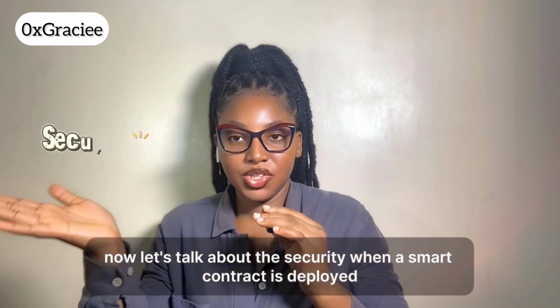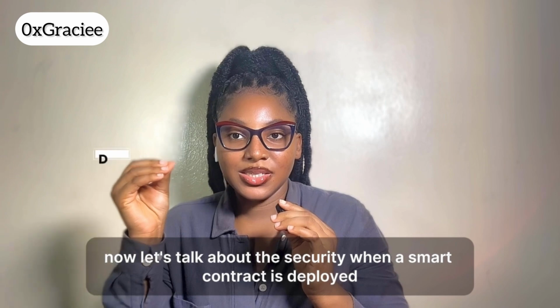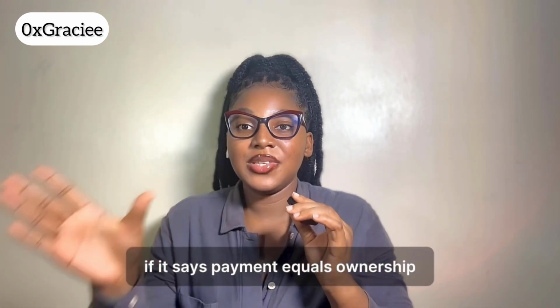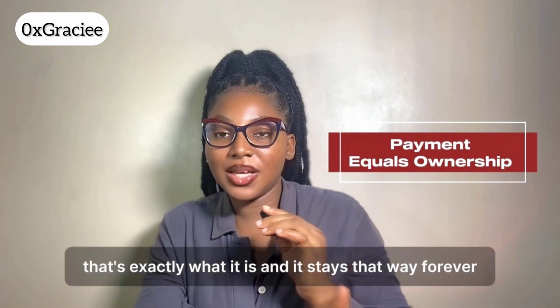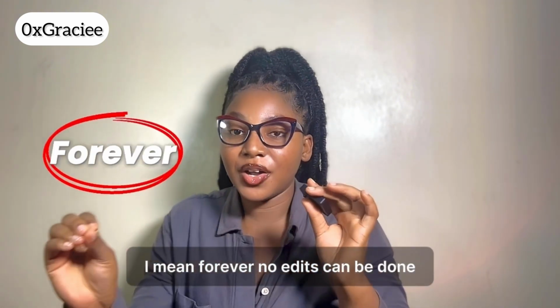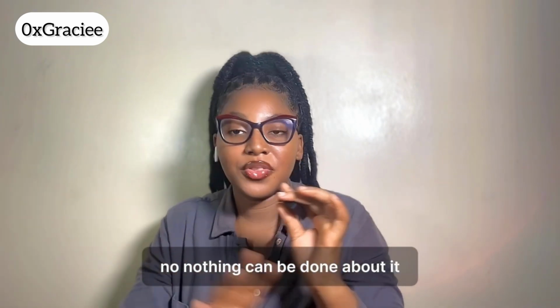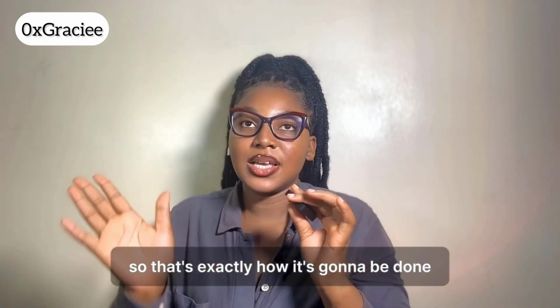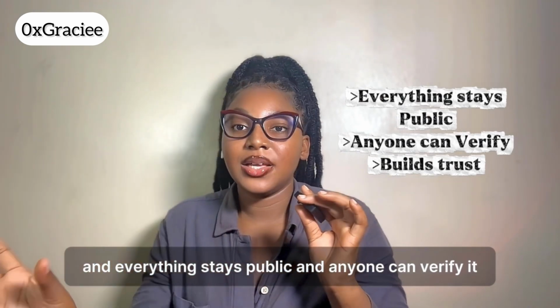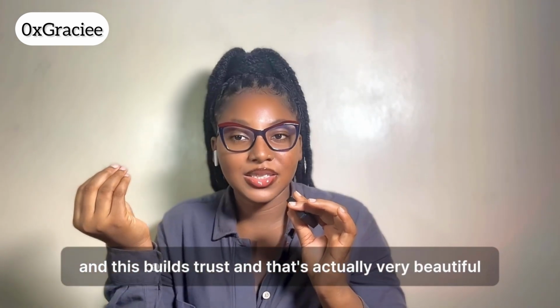Now let's talk about the security. When a smart contract is deployed, it can't be changed. Nothing can be done about it. If it says payment equals ownership, that's exactly what it is, and it stays that way forever. I mean, forever. No edits can be done. Everything stays public, and anyone can verify it, and this builds trust, and that's actually very beautiful.